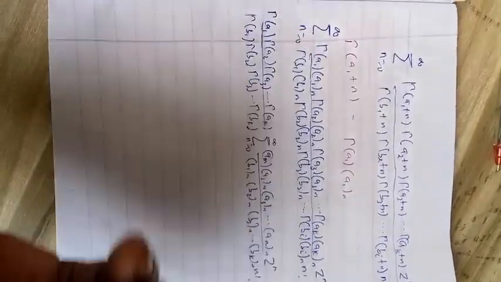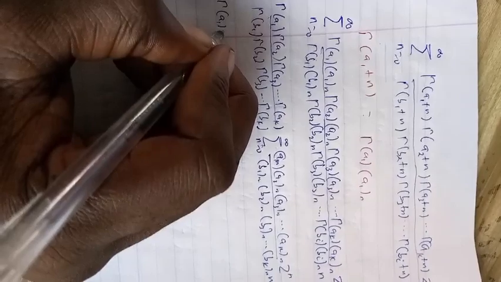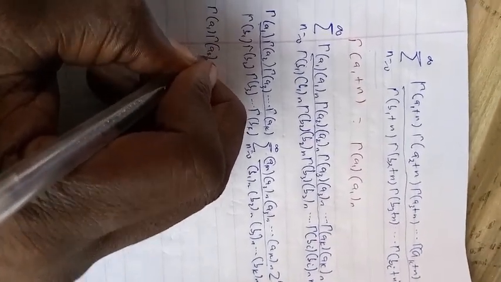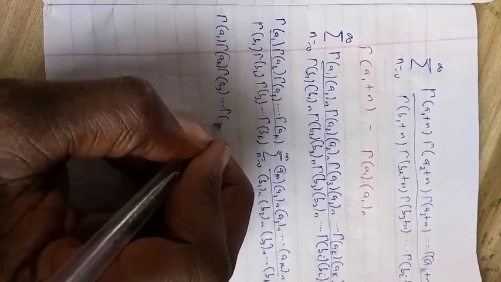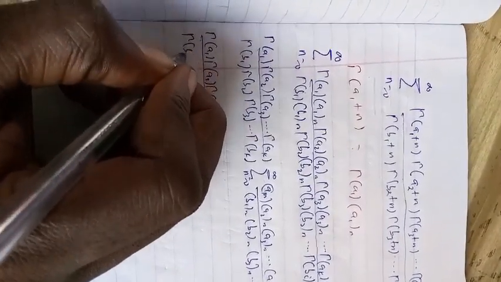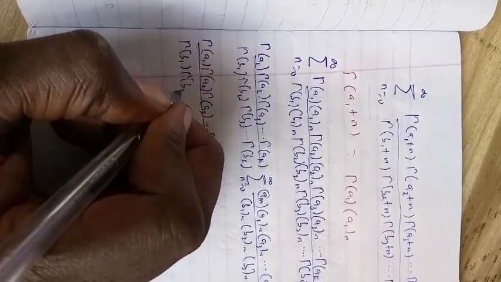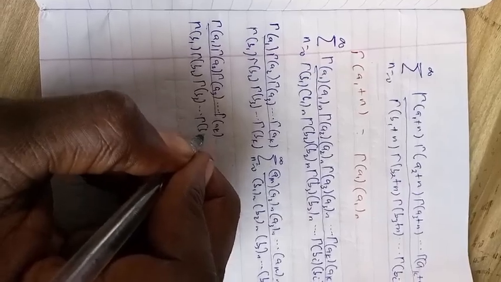Then we will follow the same procedure as we usually do. Then I have gamma a1, gamma a2, gamma a3, dot dot dot, gamma ak, over gamma b1, gamma b2, gamma b3, dot dot dot, gamma bk.